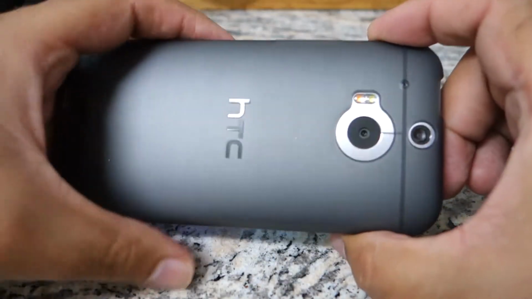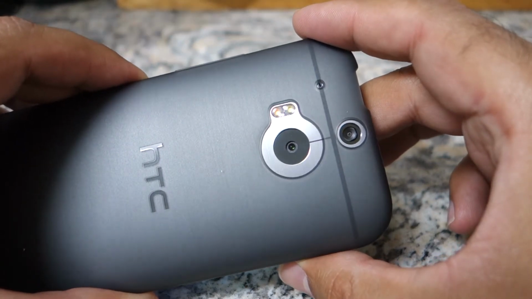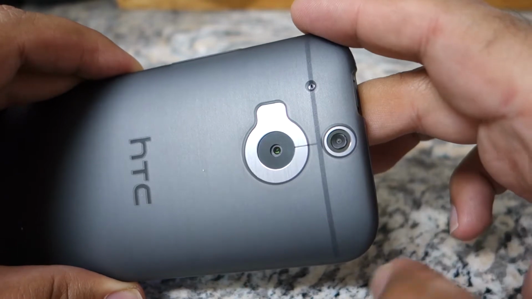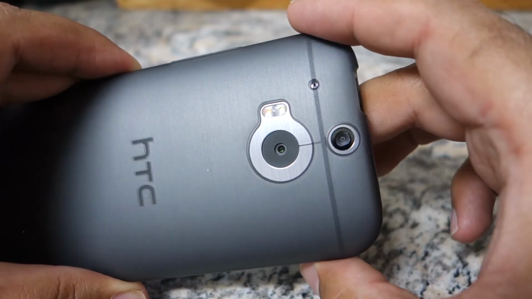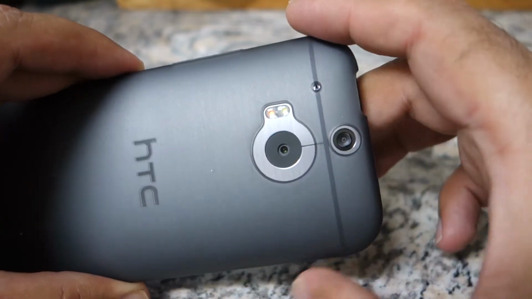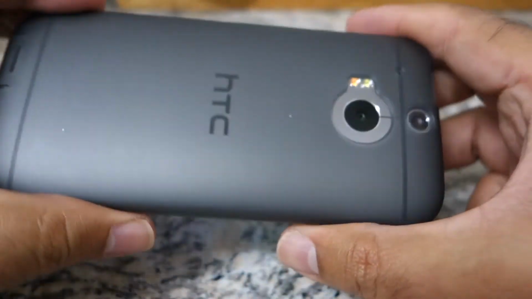So you can access the camera from the lock screen using the shortcut camera button at the bottom of the screen, and you can also unlock the HTC One M8 into the camera directly by using the gesture.